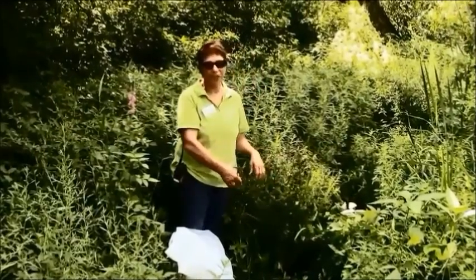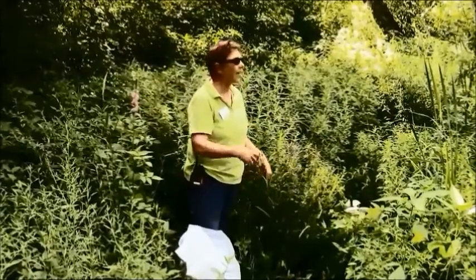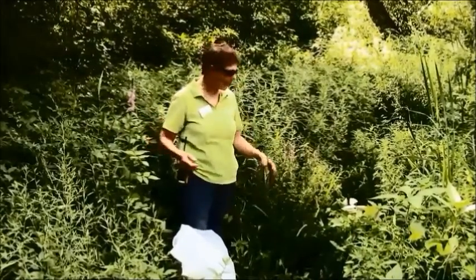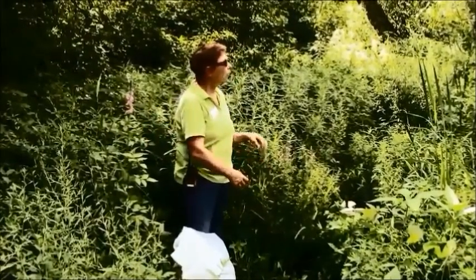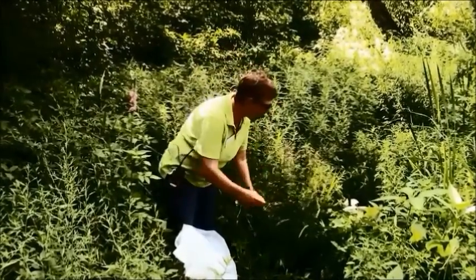It can't get enough energy to bloom, and it will also stunt the growth of the loosestrife. As the populations of the beetle increase, you will find that there will be less and less loosestrife. So this is why we're doing this.